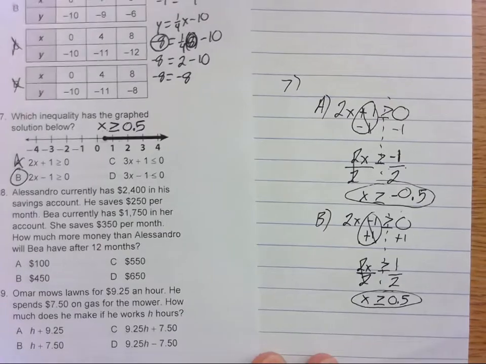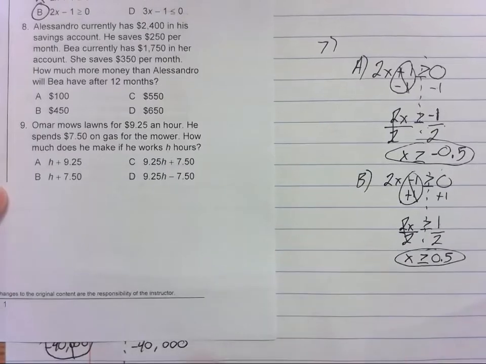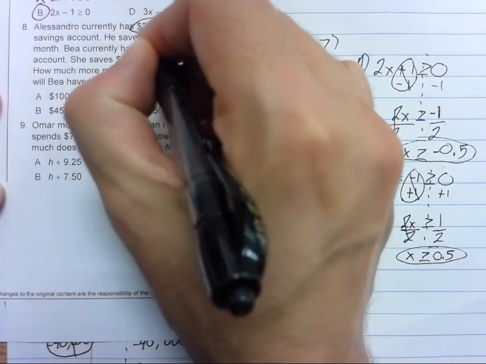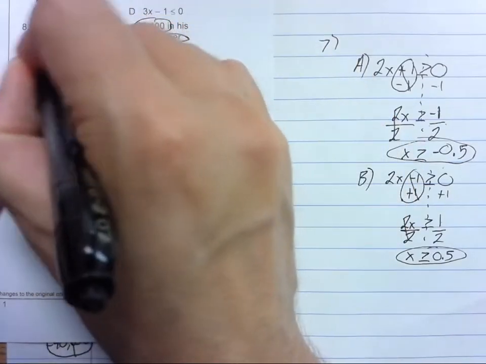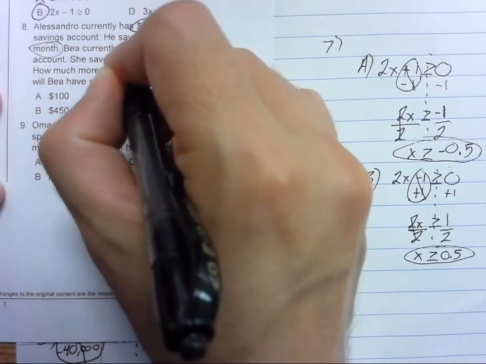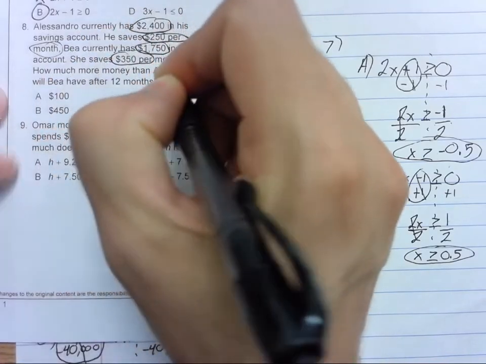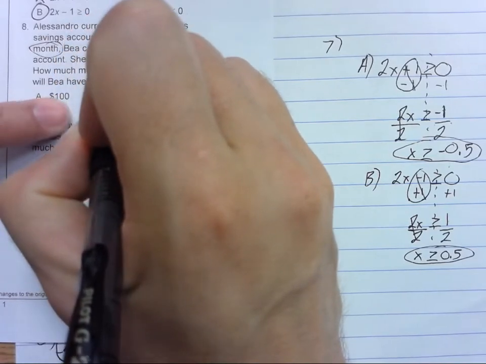All right, moving on. 8. Sandro currently has this much in his savings account. He saves this much per month. Bay currently has this much in her account. She saves this much per month. How much more money than Alessandro will Bay have after 12 months?